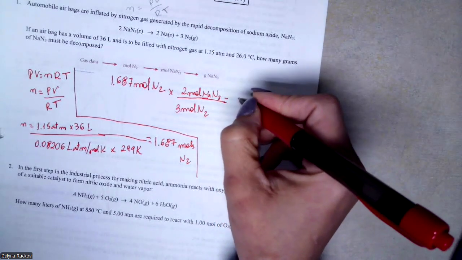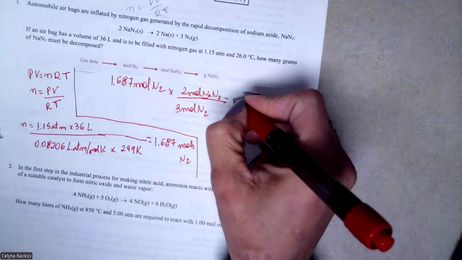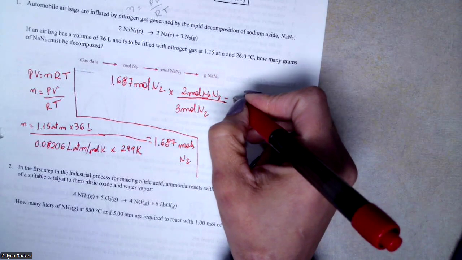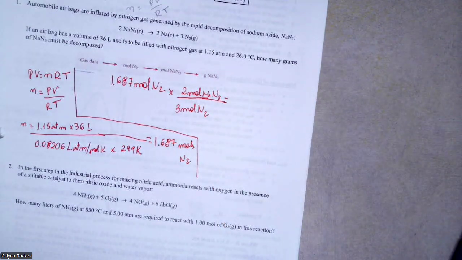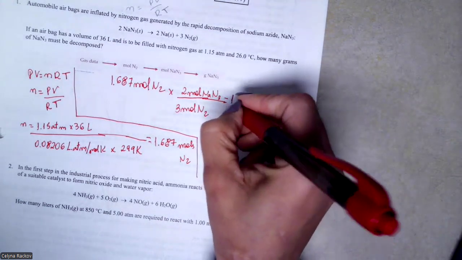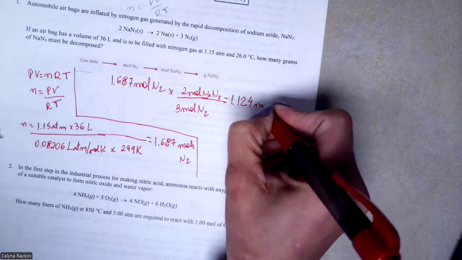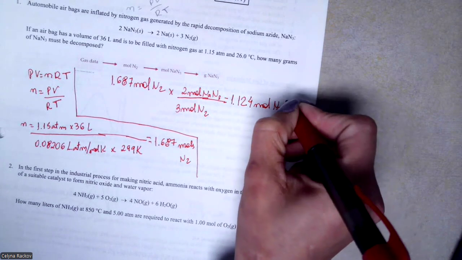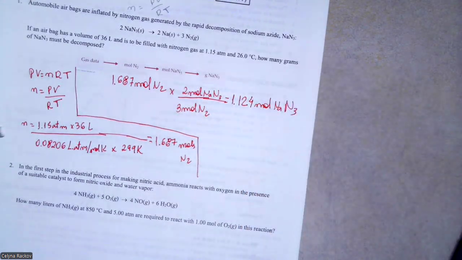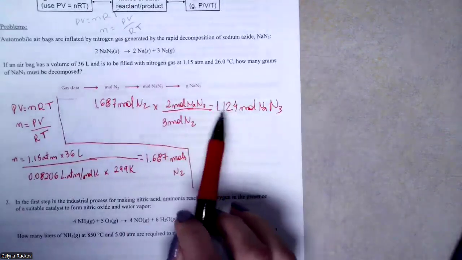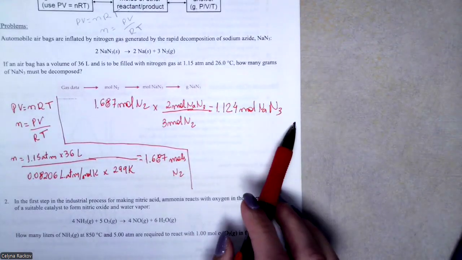So 1.687 times 2 divided by 3. So you have here 1.124 moles of NaN3. Right now, I'm not too worried about significant figures yet because we don't have the final answer yet, right?